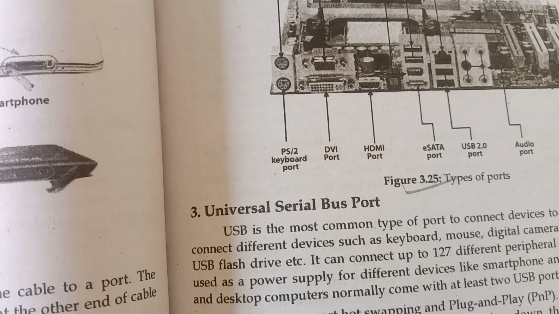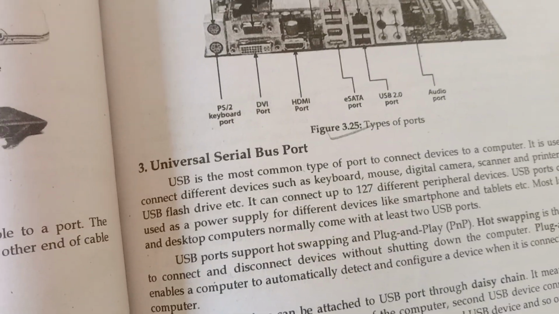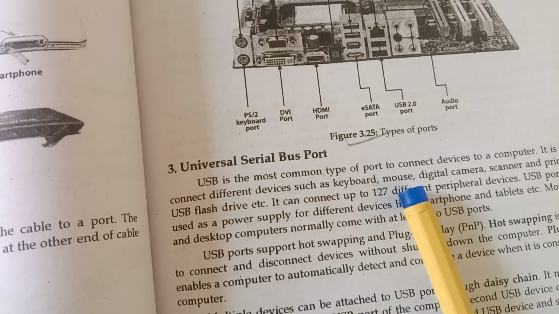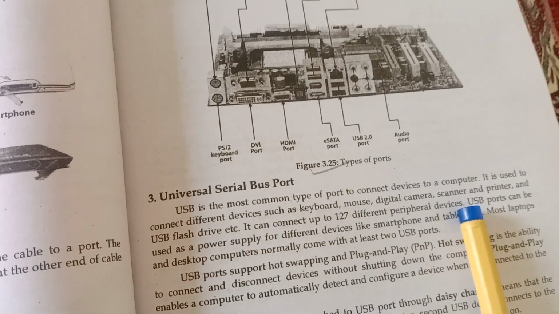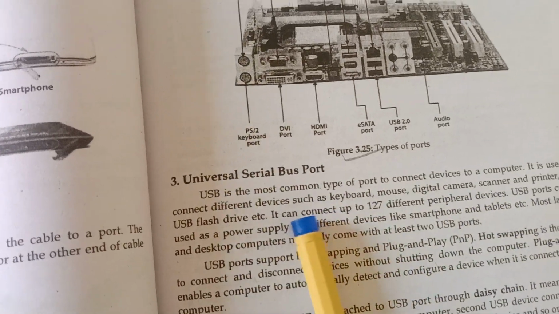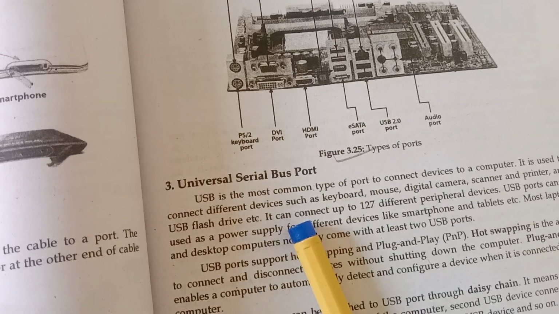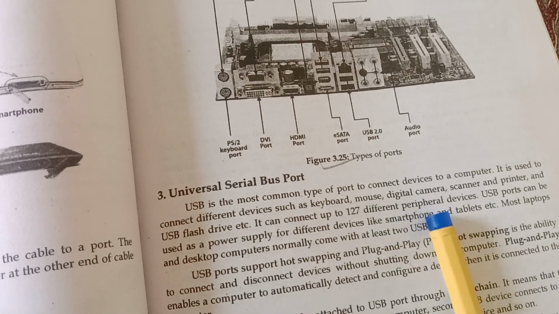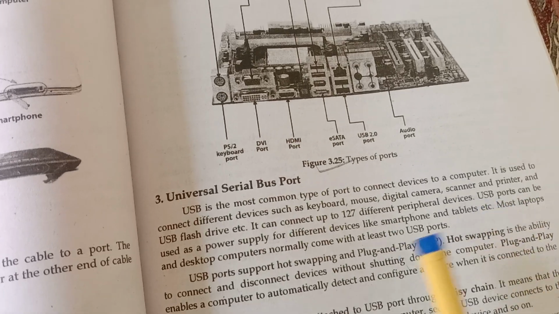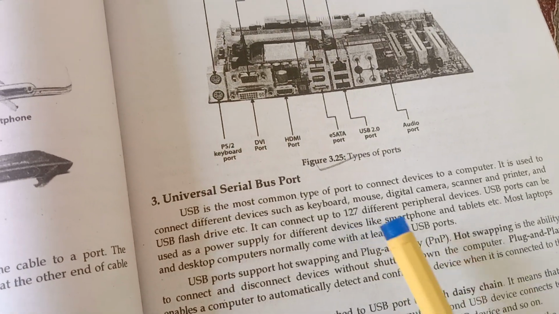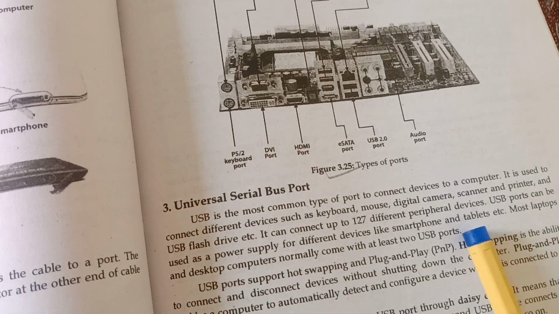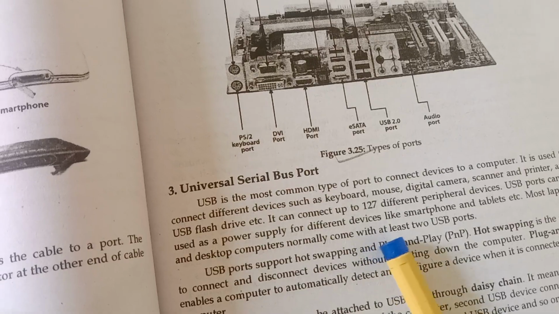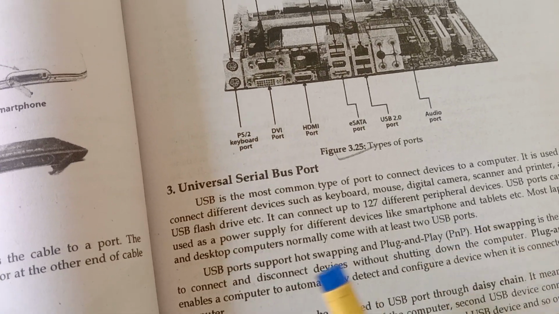Universal Serial Bus, USB, is the most common type of port for connecting devices to a computer. It connects different devices such as a keyboard, mouse, digital cameras, scanner, printer, and USB flash drive etc. It can connect up to 127 different peripheral devices. Most USB ports can be used as a power supply for different devices like smartphones and tablets etc. Most laptops and desktop computers normally come with at least two USB ports.